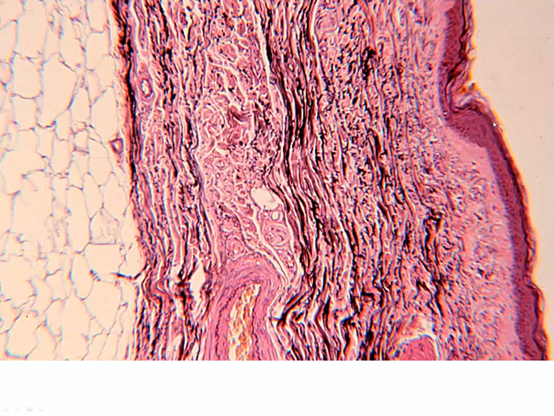Once again, on the left, we have a nice example of our stratified squamous keratinized epithelium. We have our dermis, which is our dense, irregular connective tissue, and then a lot of adipose tissue here on the left. Nice blood vessel. And the black that you see, this is a particular stain that's going to be detecting with black the elastic fibers.